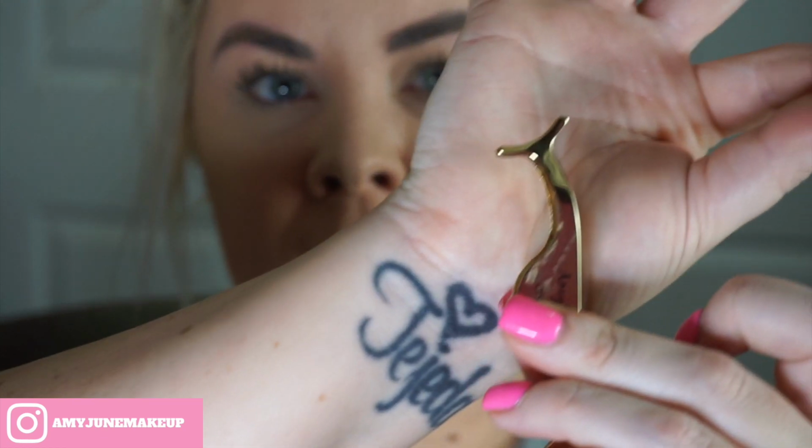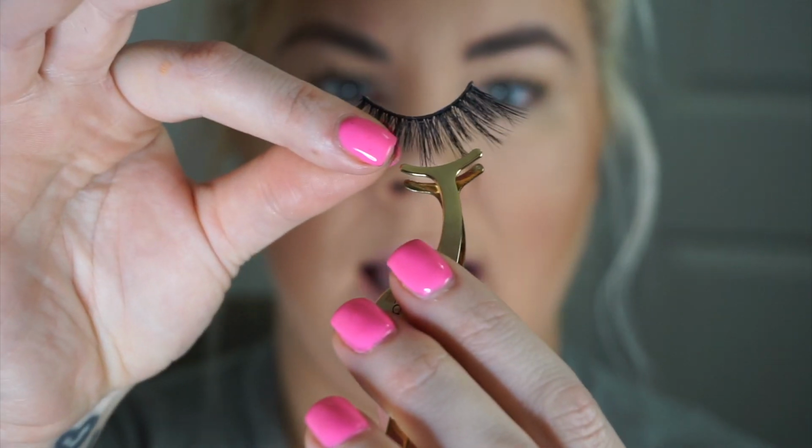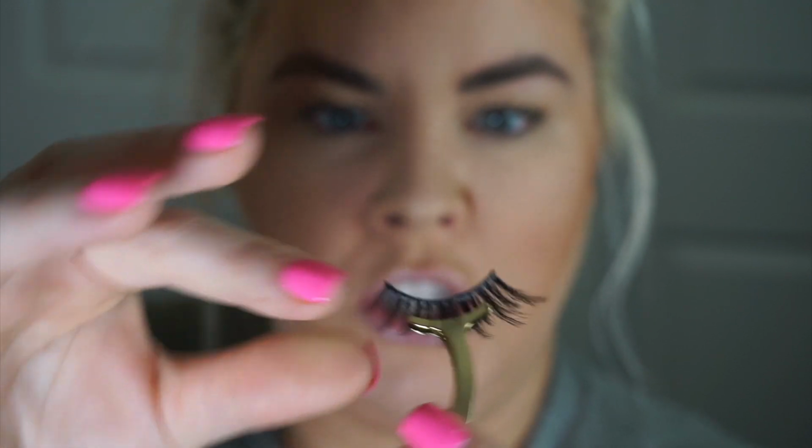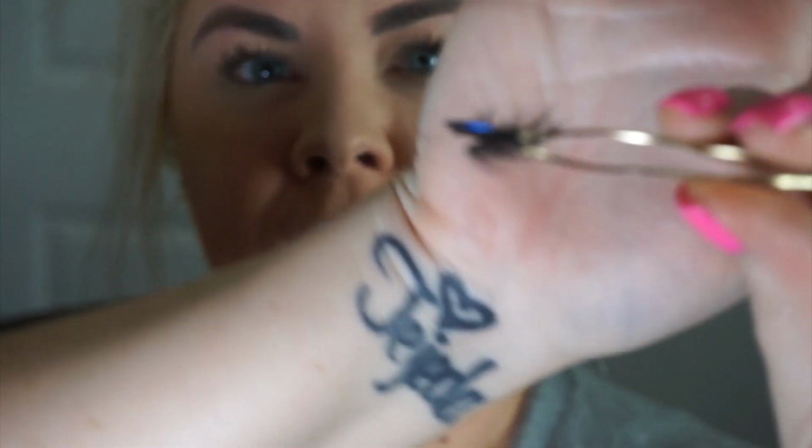So I am going to use this, and I am going to apply the eyelash using the eyelash tweezers. So you'll just slide the eyelash in. These ones are a little more challenging because they're so 3D. As you can see, they're sticking up through where I'm sticking it, but it's all good.